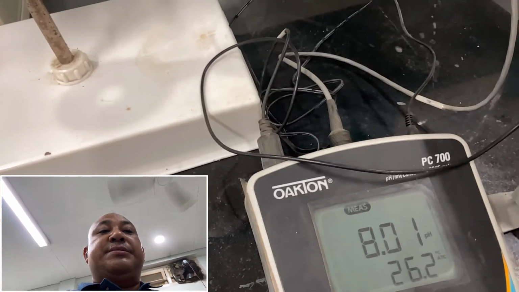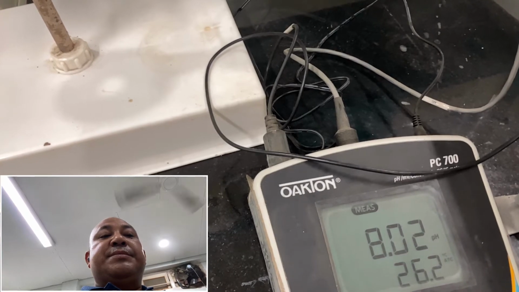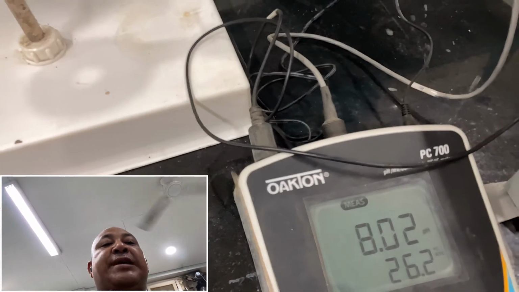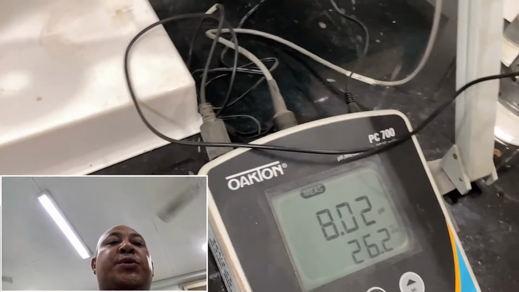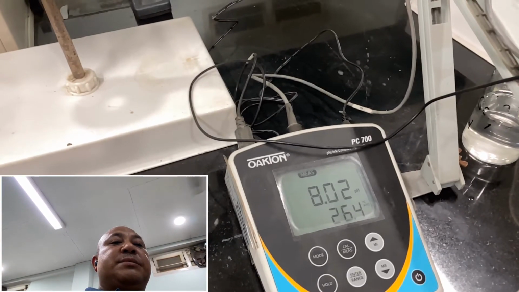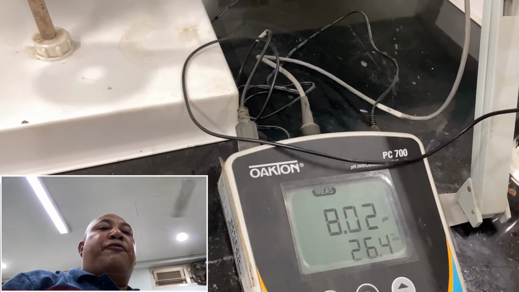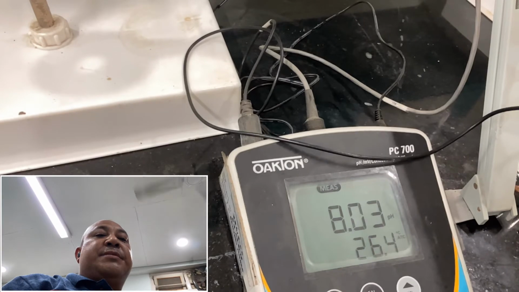My goodness. Now the fluctuation is very, very small. 8.02, it's not moving for a long time. Okay, let's go for the next sample, please.